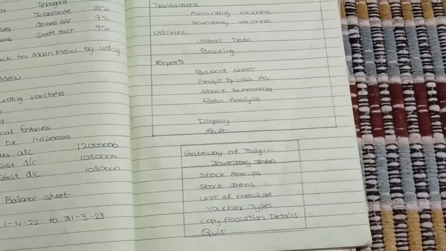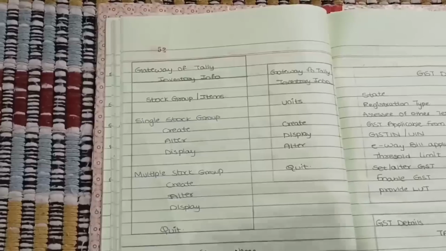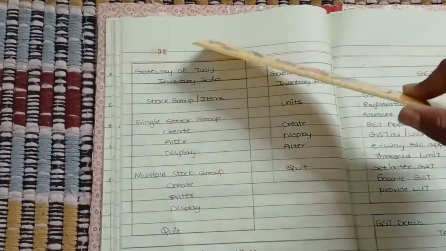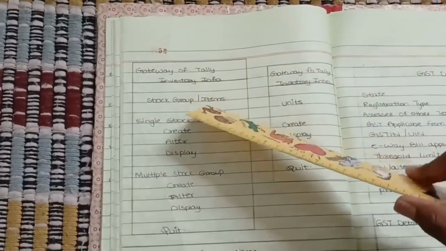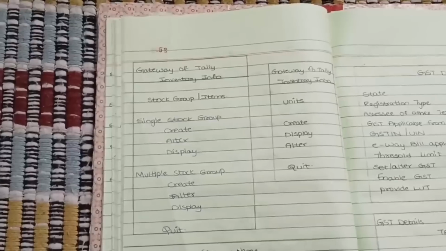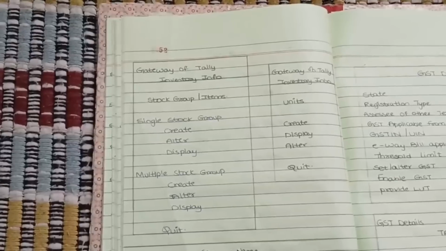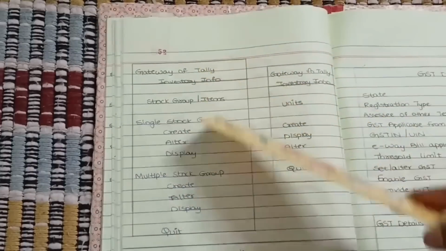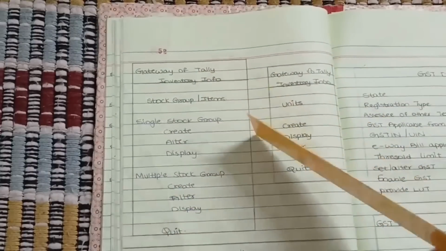Next, this is the third screen. In Inventory Info you will have stock groups and stock items, as we just saw in the second screen. If you click on stock groups or stock items, you will get this type of screen.